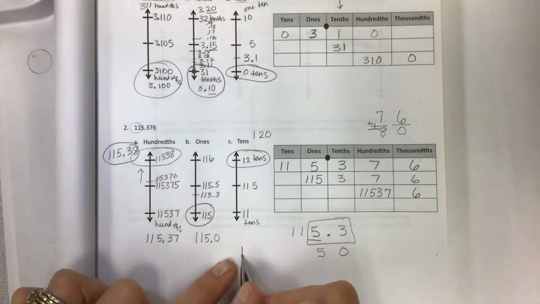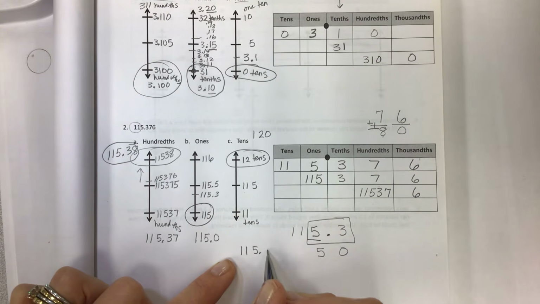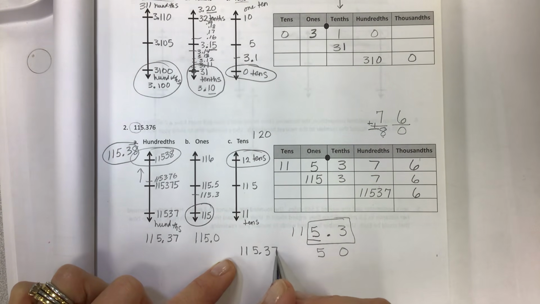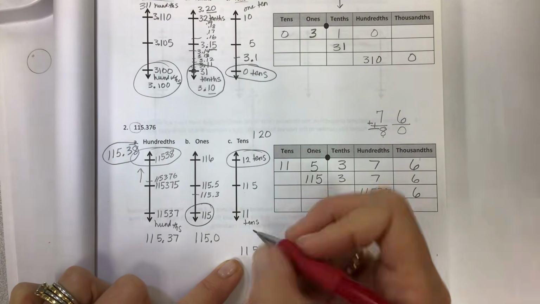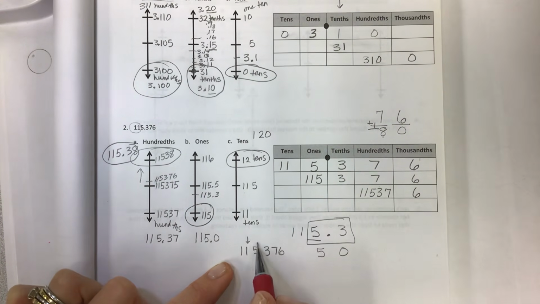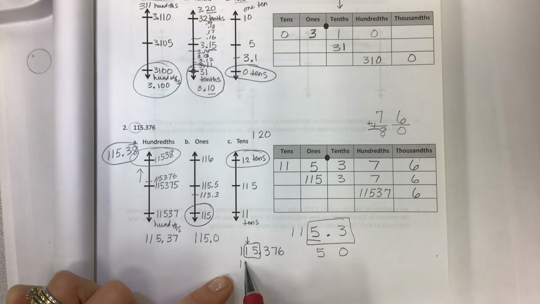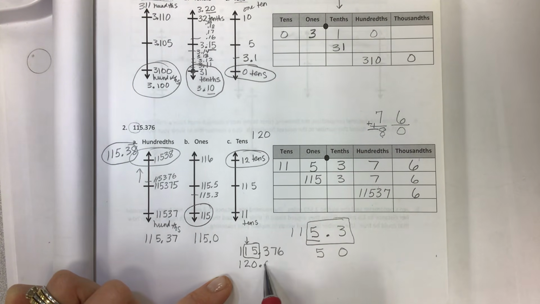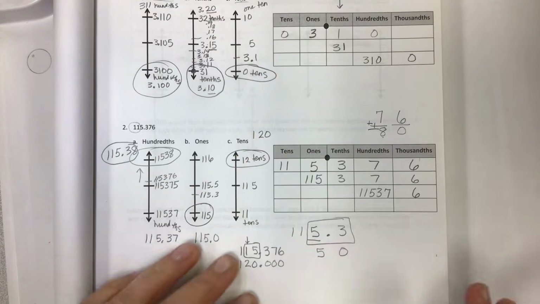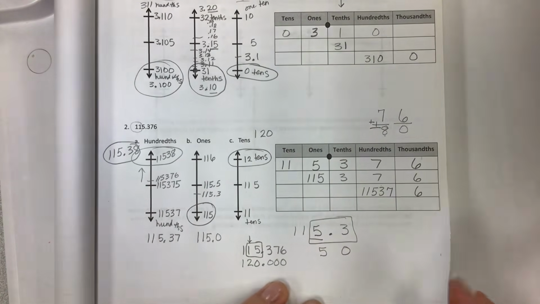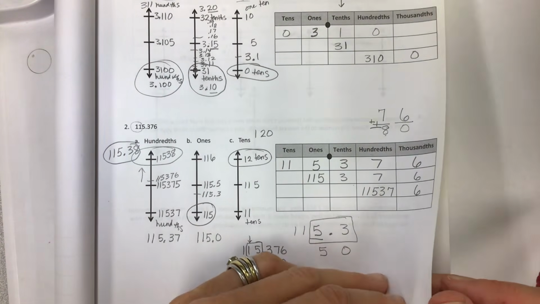So the 115.376, if you round to the tens place, you're looking at this. And so the 5 says just add 1, and you end up with 120. Okay, so I think this is a lot clearer than this, but this is the way the book does it. Whatever, we'll do it. Okay, next one.